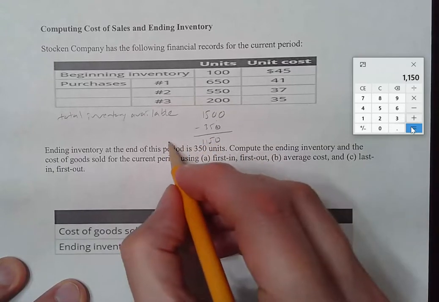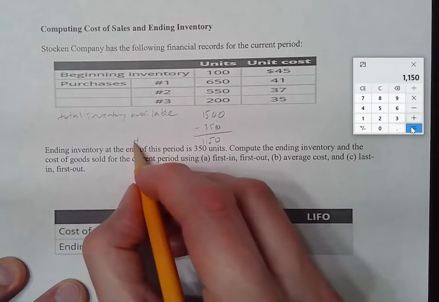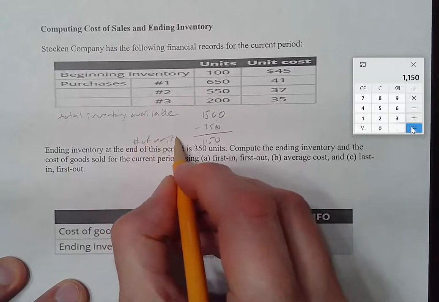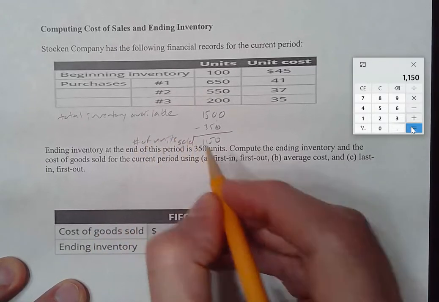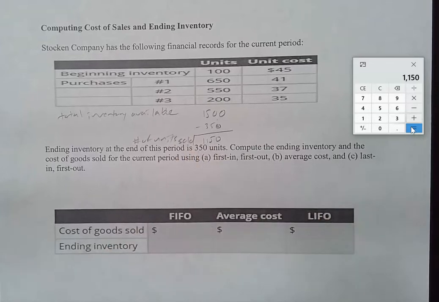So these are the number of units sold, 1,150. Okay, and we're going to need to consider that as we work through this exercise.